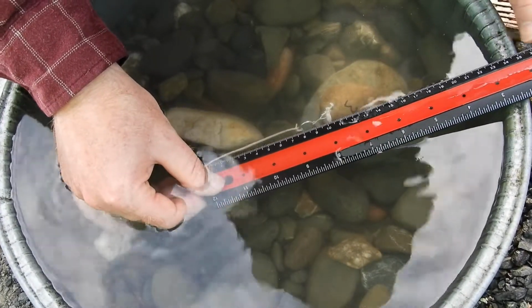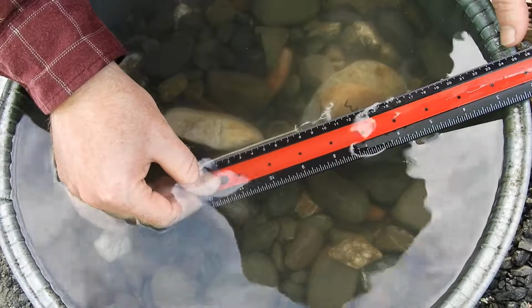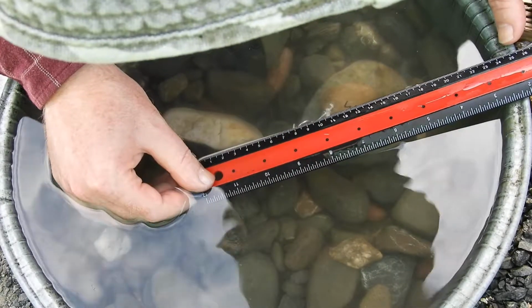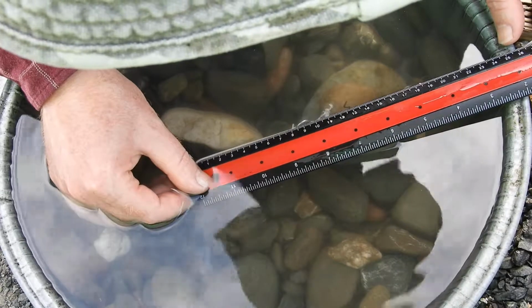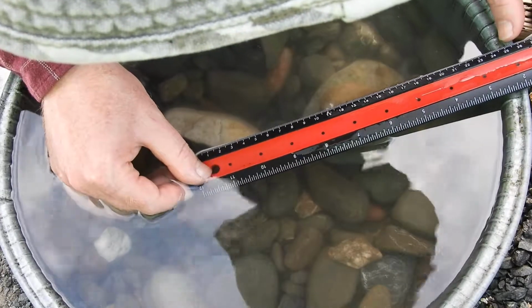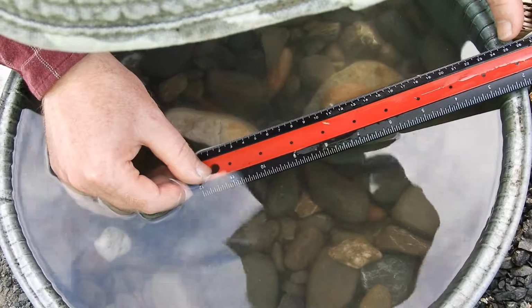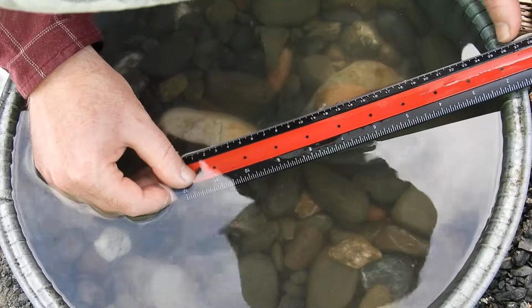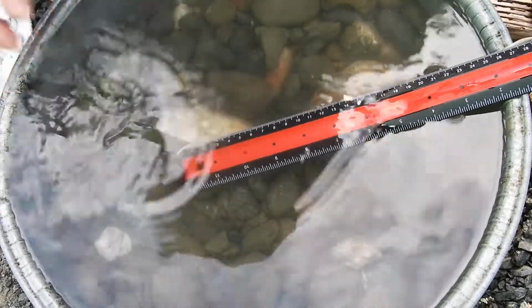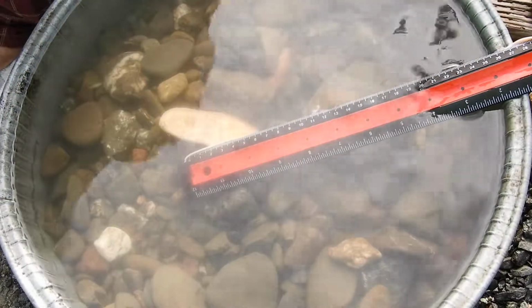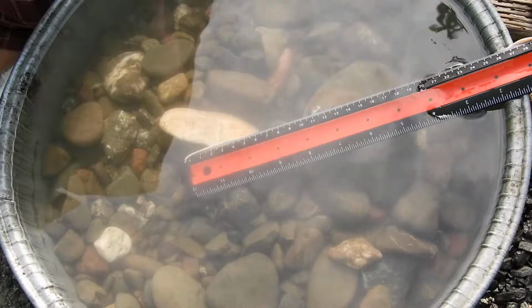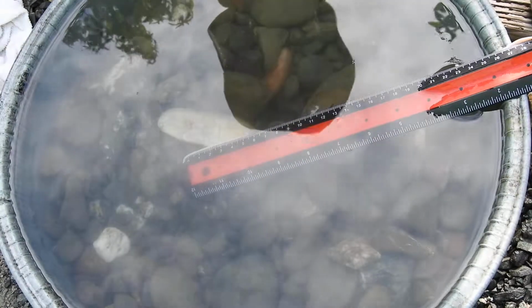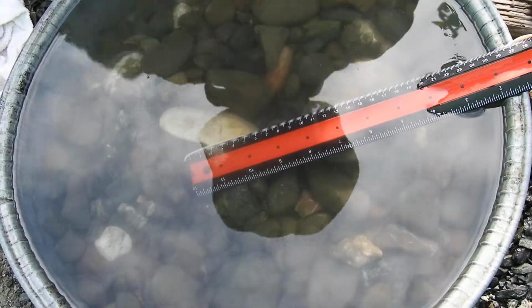But this rock moved about 7.5. Oh, that's a little hokey.